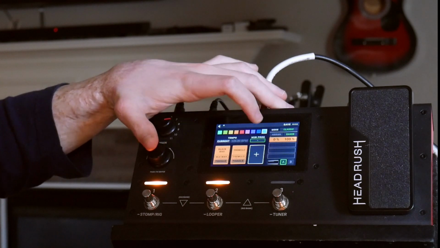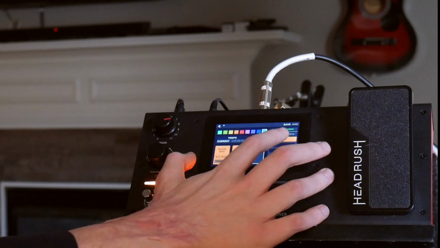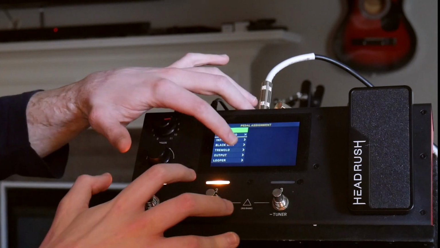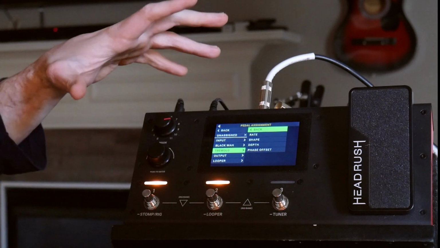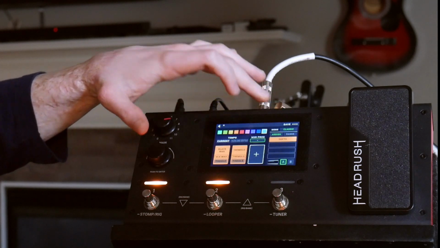alright, hardware assigned. Now I'm going to assign a pedal to the expression. Alright, so I put in a tremolo. Right here it'll give you the option of what you want the expression pedal to control. I'm going to choose depth.